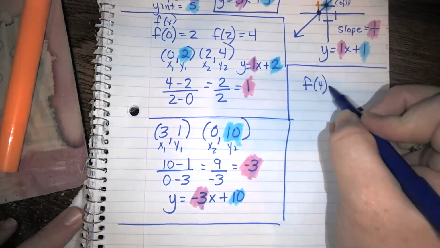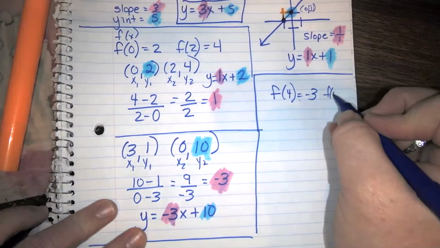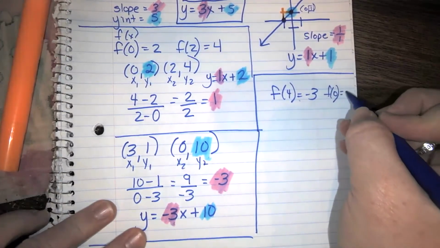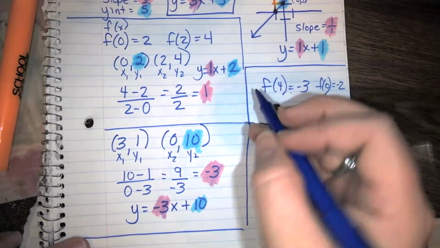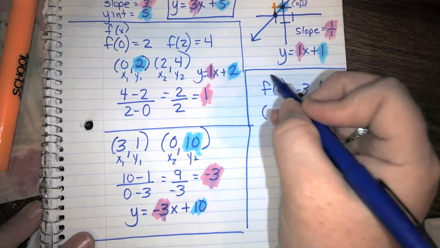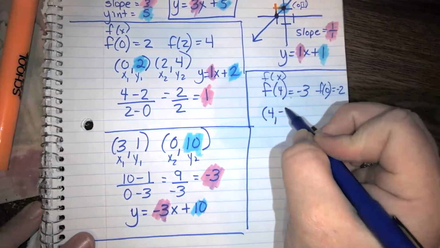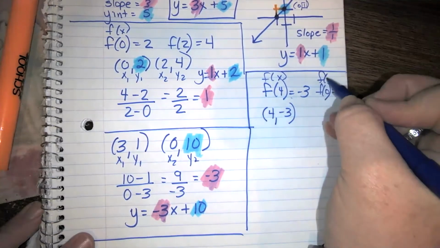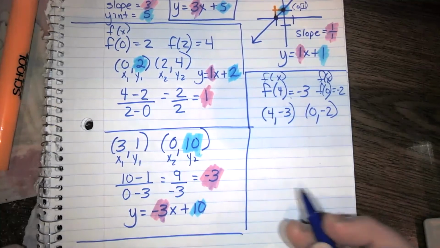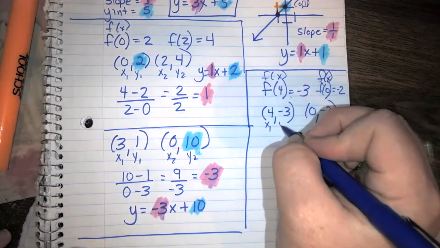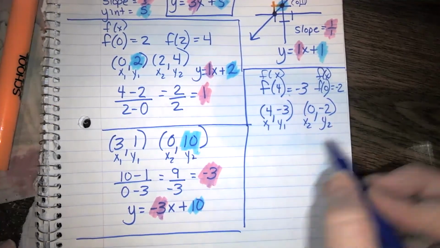All right, let's try one more in function notation, just so you get this. F of 4 is a negative 3, and f of 0 equals a negative 2. All right, so right away, why don't you write these as points? So remember, this is f of x. So when x is 4, y is negative 3. When x is 0, y is a negative 2. Well, am I given my slope? No, let's figure it out. All right, here we go.